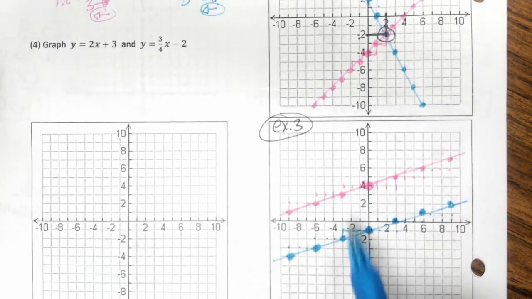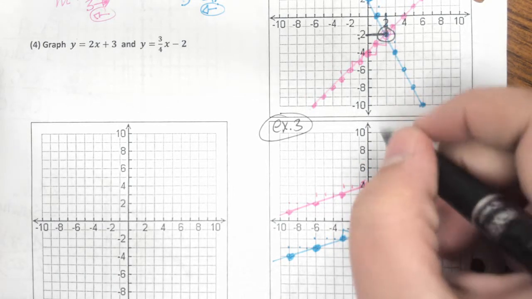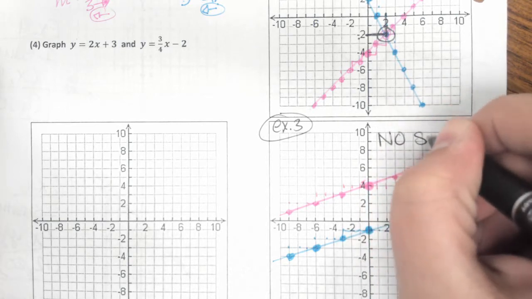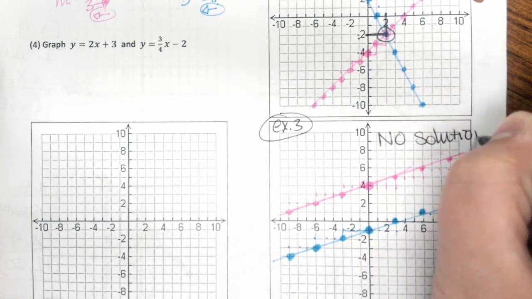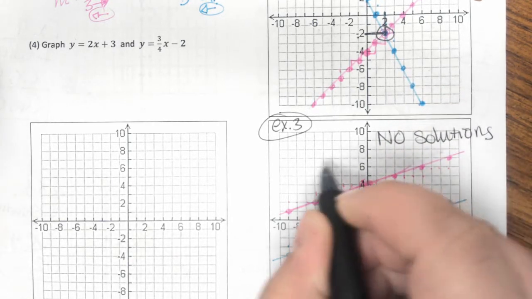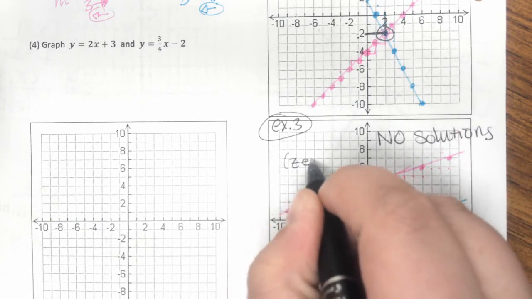What we've got here is 2 parallel lines. And I know that with parallel lines, that means they're never going to cross, which means there are no solutions. Remember, another way you might see that is 0 solutions.